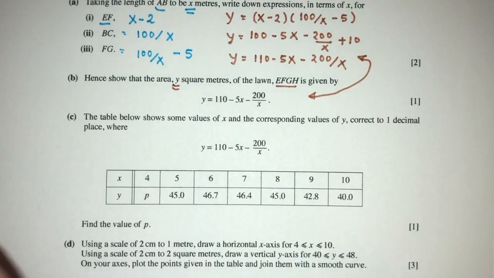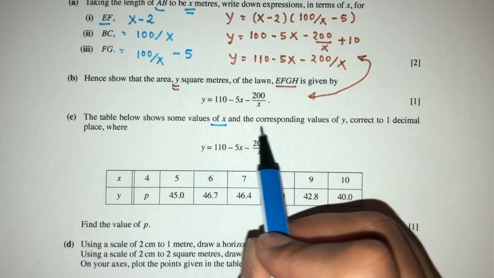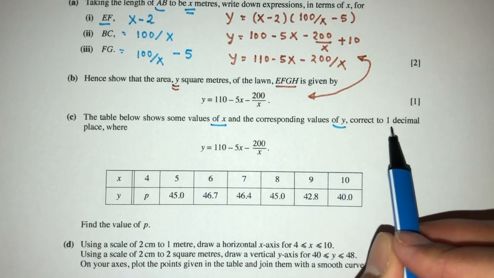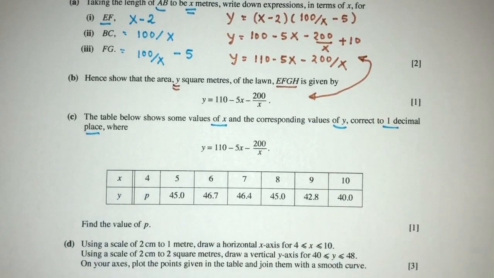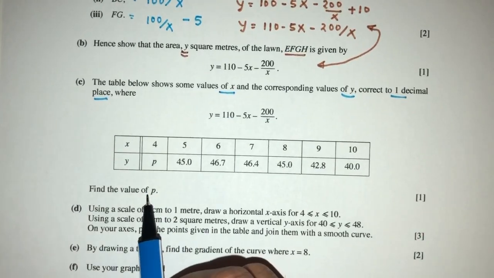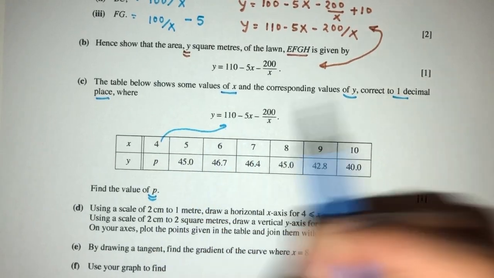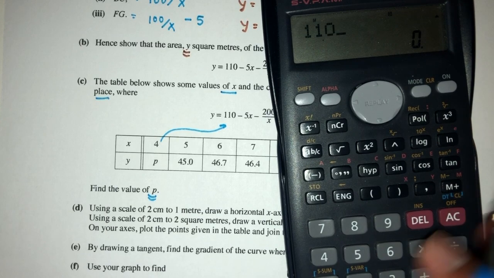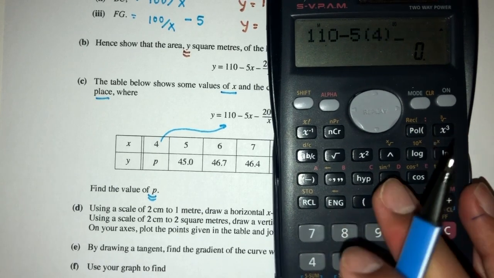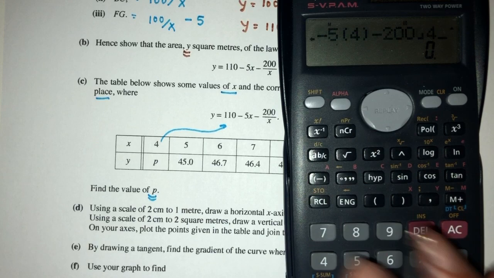Now part C of the question, let's see what we have. The table below shows some values of x and the corresponding values of y correct to one decimal place. Part 1, find the value of p. Pretty easy. We place this value of x in the equation. That will be 110 minus 5 times 4 minus 200 over 4. That will be 40.